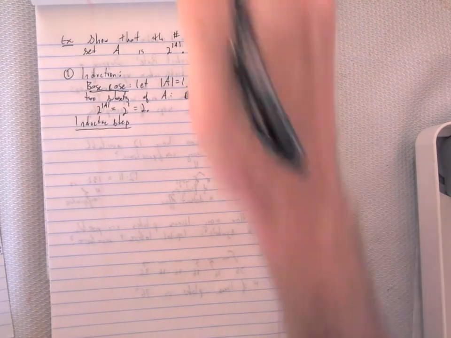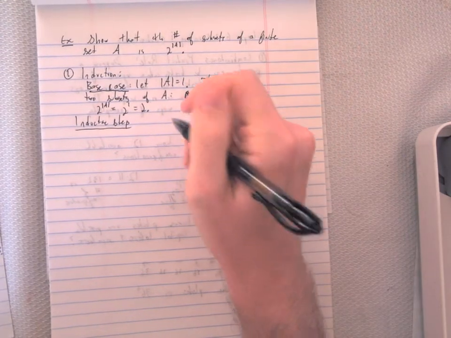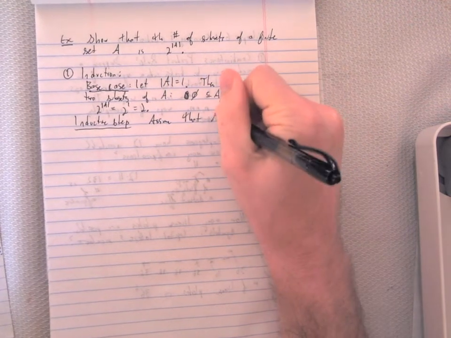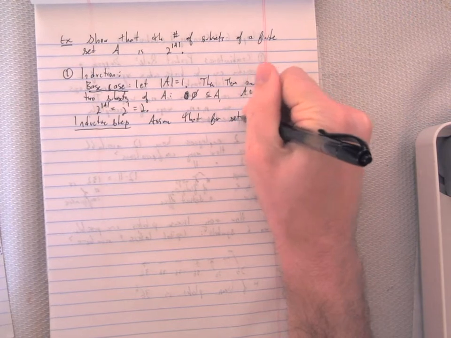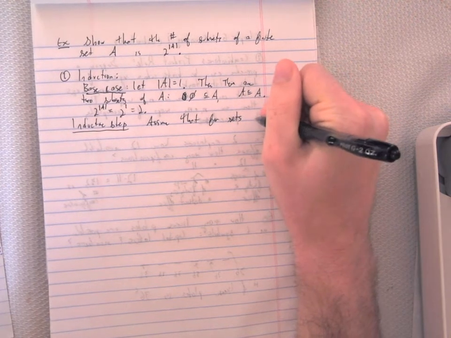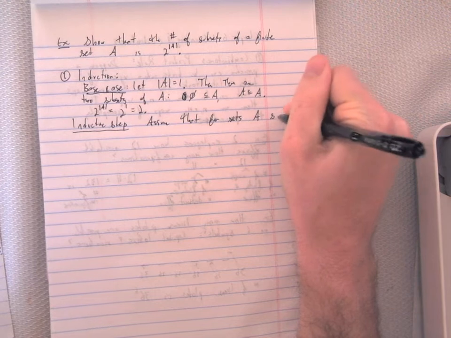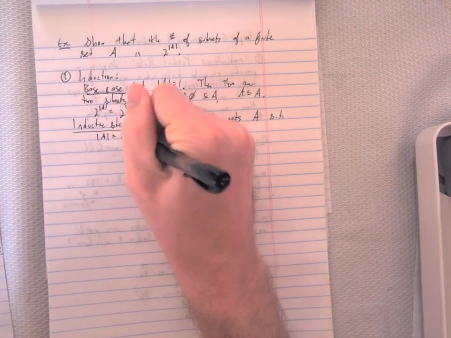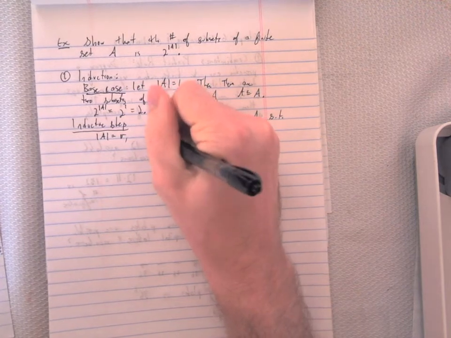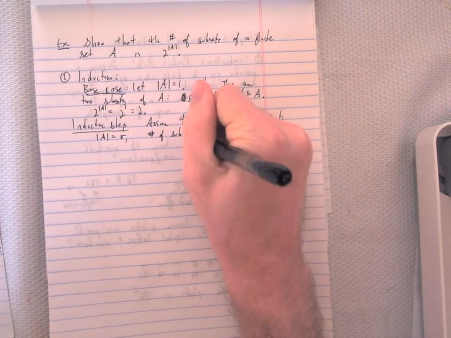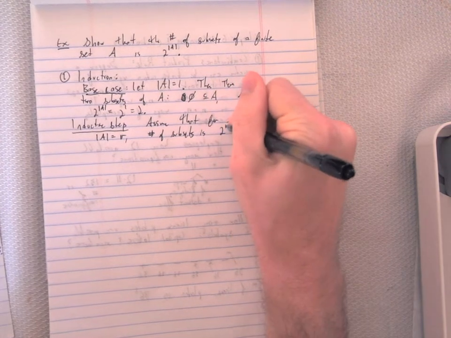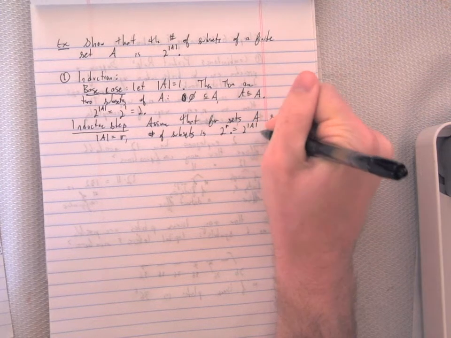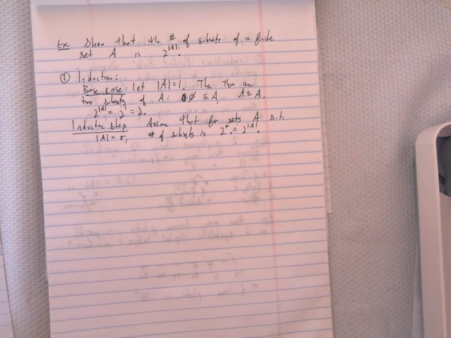What we're going to do is assume that for sets A such that the cardinality of A is equal to r, the number of subsets is 2 to the r, which is equal to 2 to the cardinality of A. So this is the inductive hypothesis.